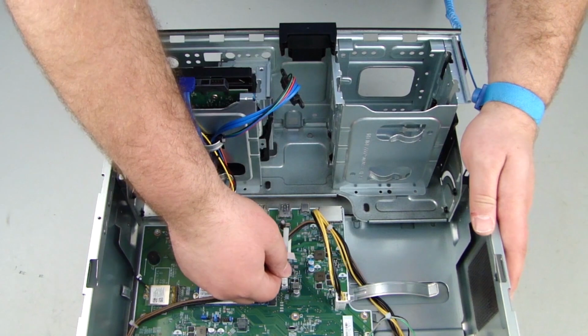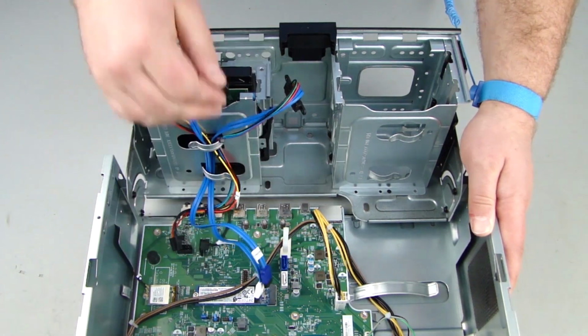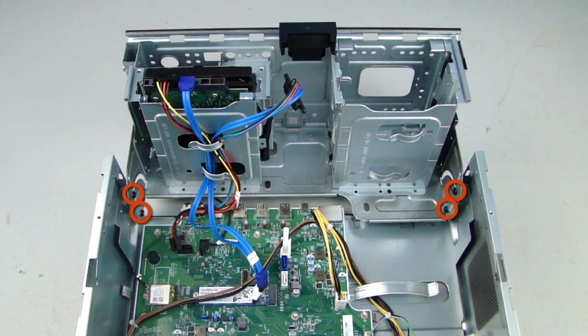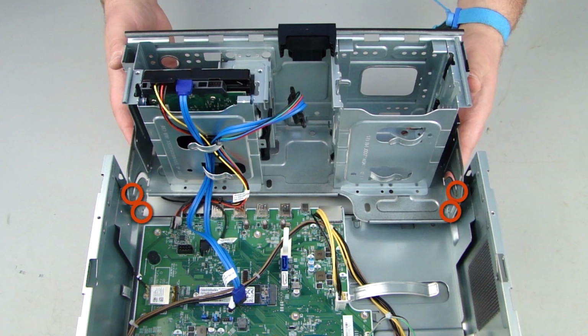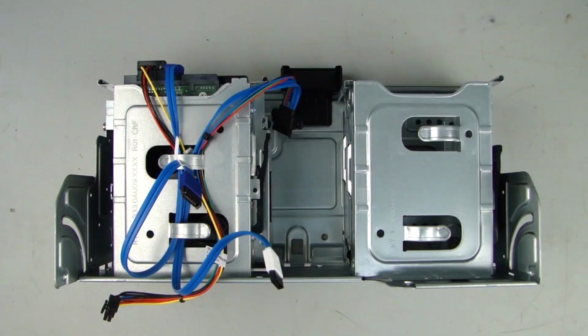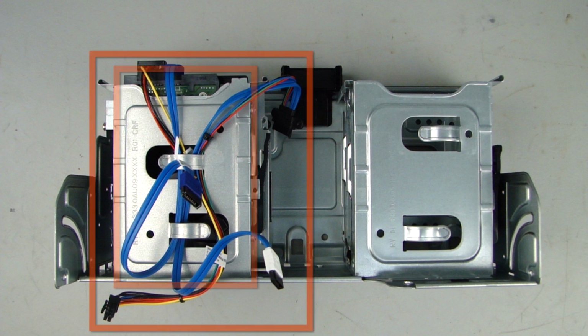Disconnect the cables running through the storage drive tray from the system board. While supporting the storage drive tray, remove the 4 Torx T15 screws securing the frame to the chassis. Remove the storage drive tray. Note: if you are installing a new storage drive tray, remove the following from the old frame and install onto the new frame: hard drive cables, optical drive cables.